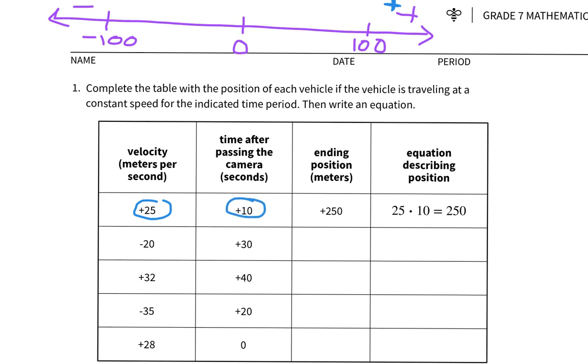Now we notice that the vehicle's traveling positive 25 meters per second, which means it's going to the right, to the east. Its ending position would be 25 meters per second times 10 seconds, which is positive 250. We get that by doing 25 times 10 equals 250.